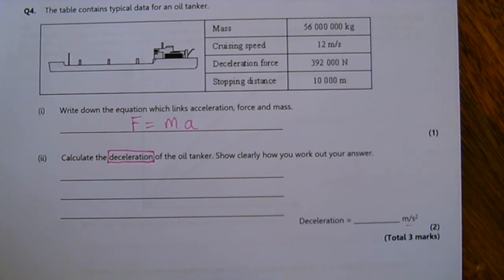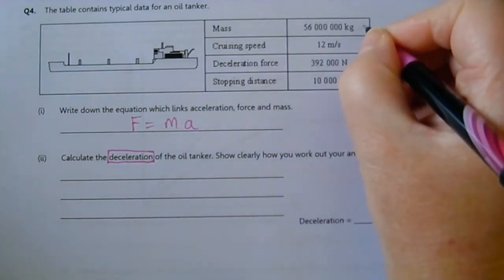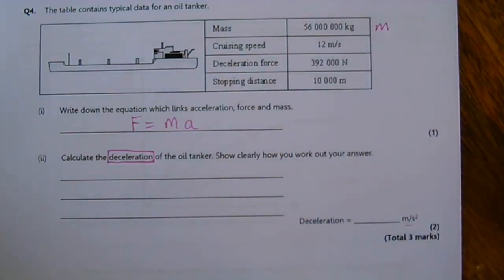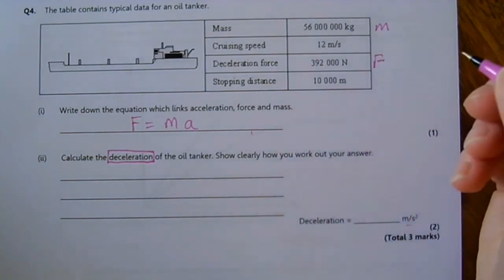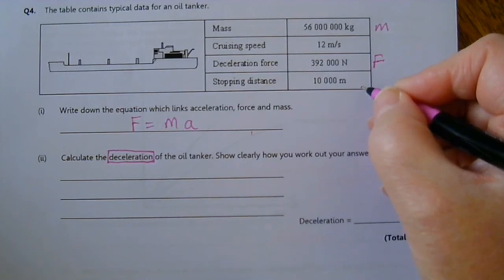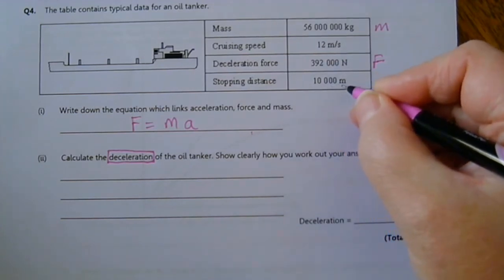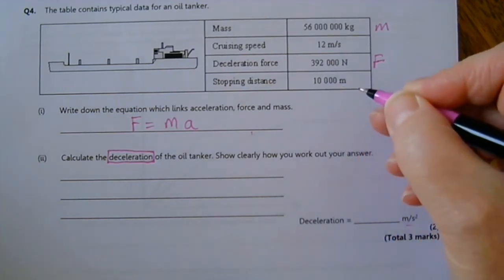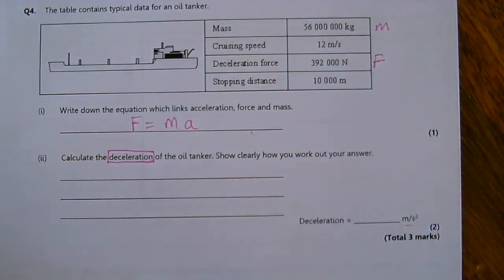Okay, let's have a look at the data we've been given. We've got the mass. We've got the cruising speed. There's no speed in that formula. We've got the deceleration force. I've got the stopping distance. We don't need it. It's interesting though that the stopping distance for an oil tanker is 10,000 metres, 10 kilometres. Can you imagine having to put the brakes on when you're still 10 kilometres away from your destination? But that's in the next lesson.